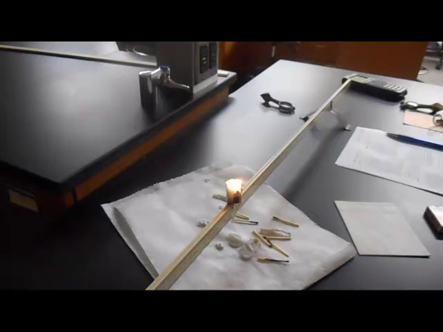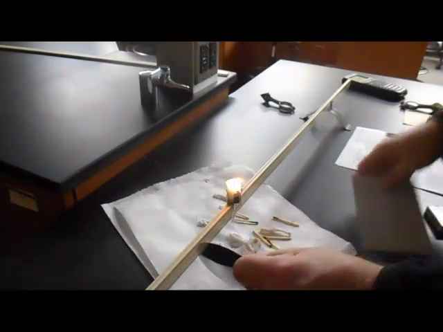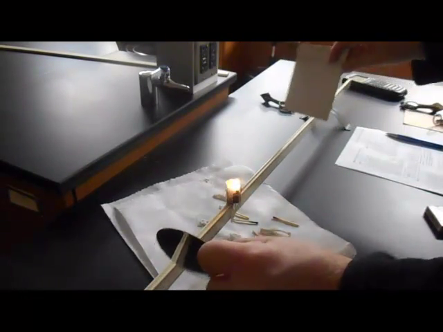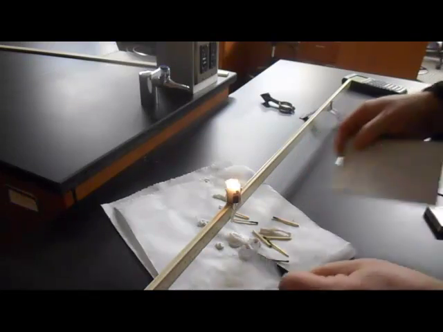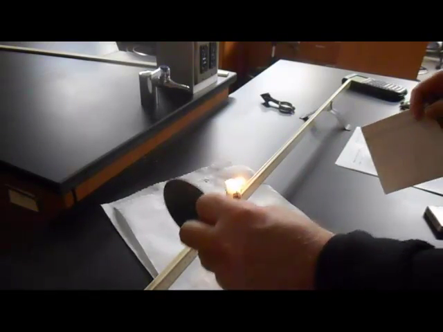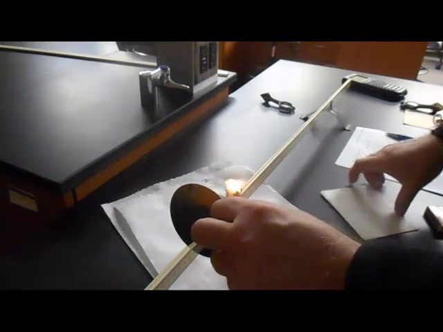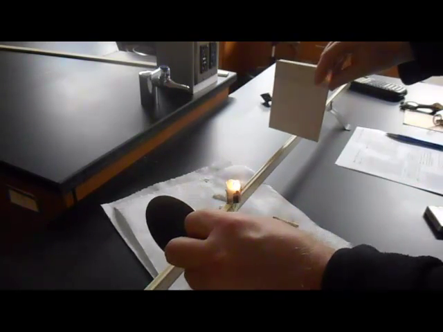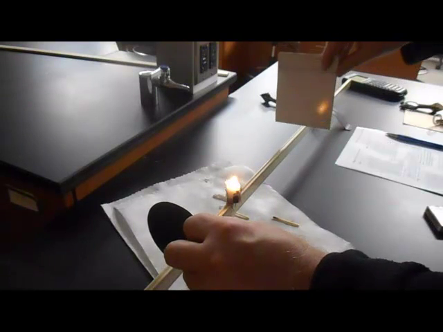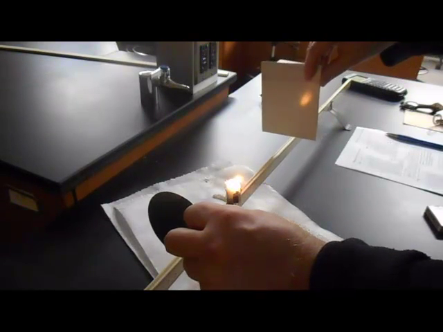Did I already say that it took me quite a while to find a spot in this room where the candle is actually behaving nicely? So in any case, I put the candle here at the 30 centimeter mark. I put the mirror over here, and it's the concave side of the mirror that is pointing towards the candle, and I put the screen over here, and I'm trying to get a good image here.